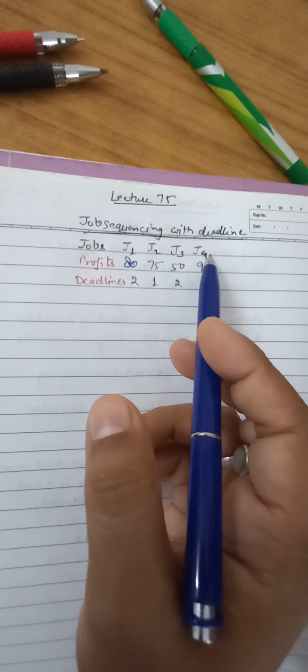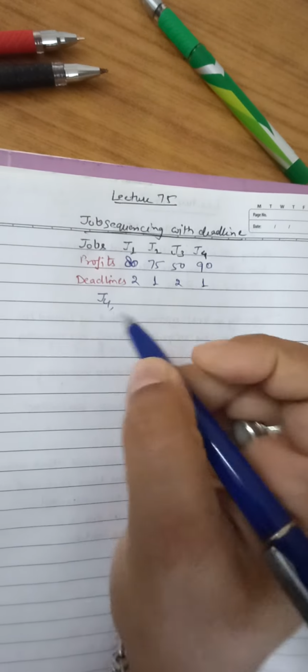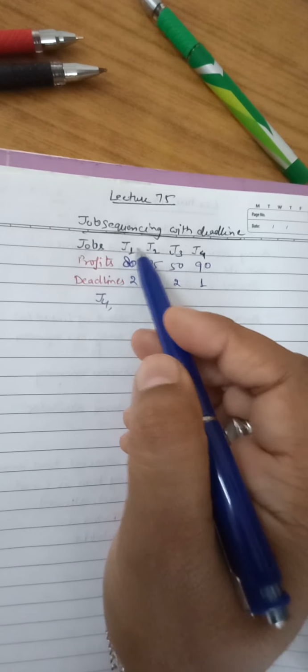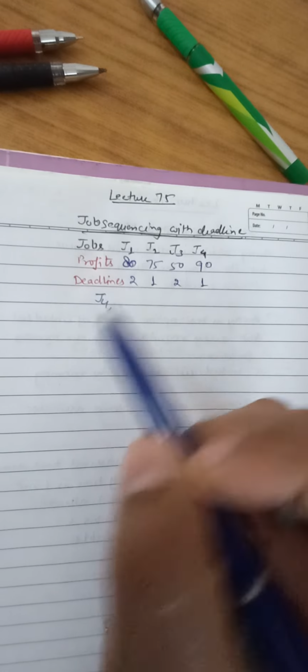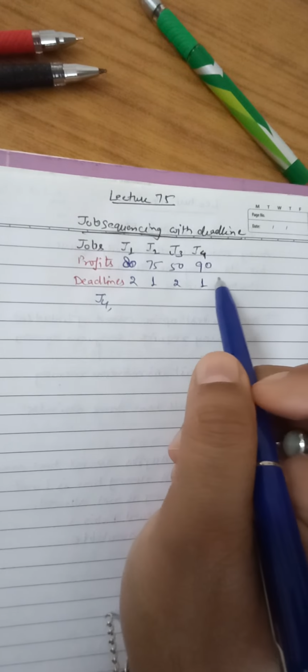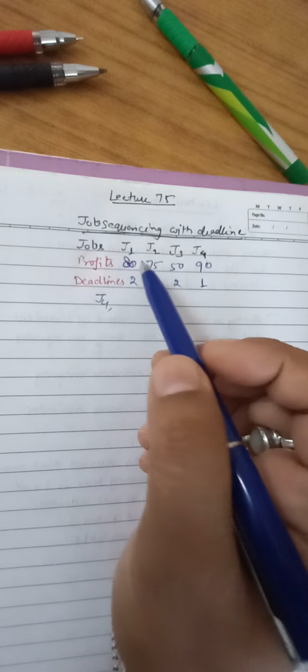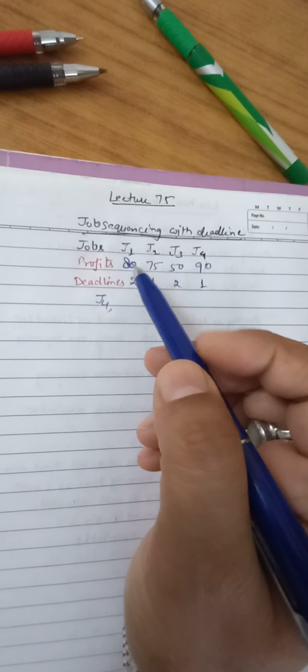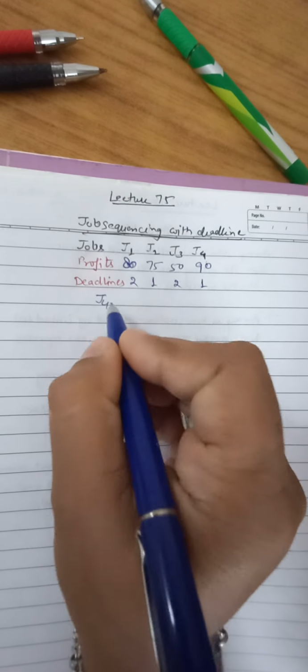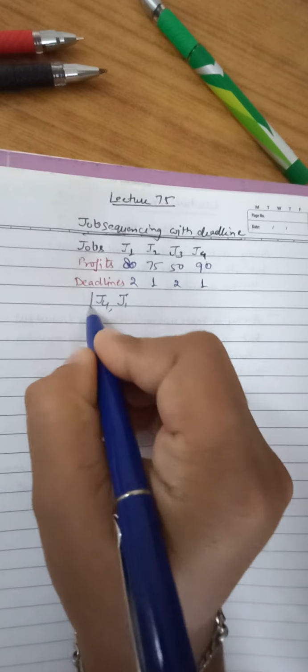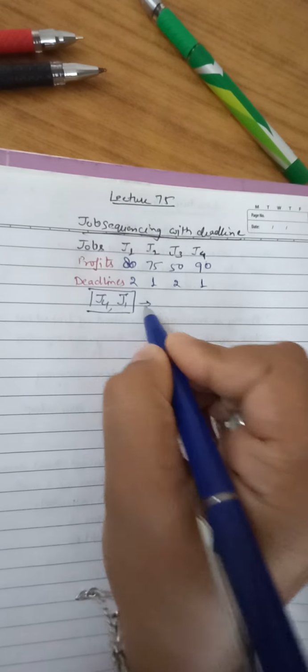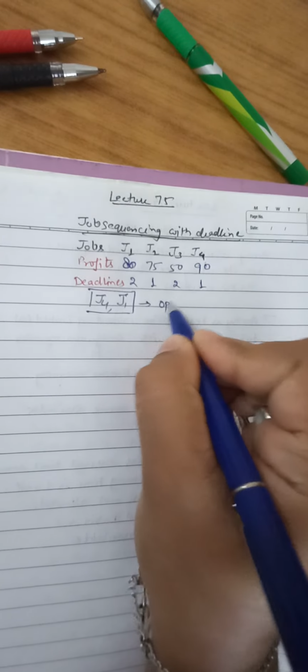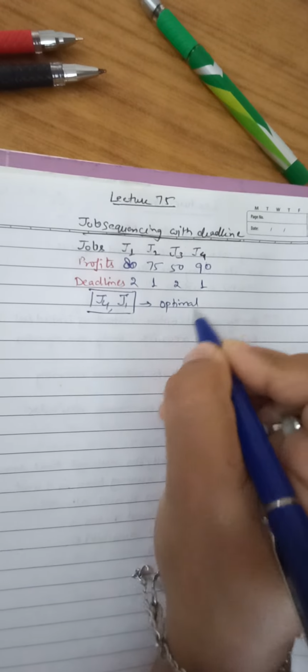J4 has deadline 1, so we take J4 first and after that J1, because J4 and J1 have the maximum profit, and J4 has deadline 1 and J1 has deadline 2. So J4, J1 is the optimal solution.